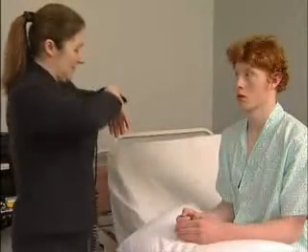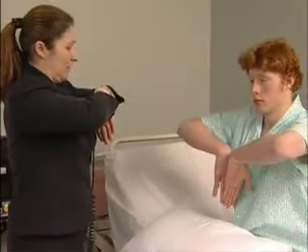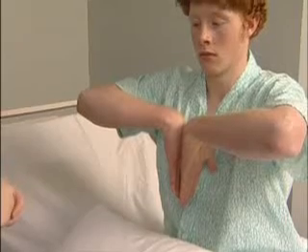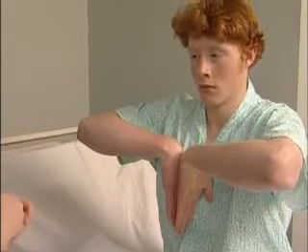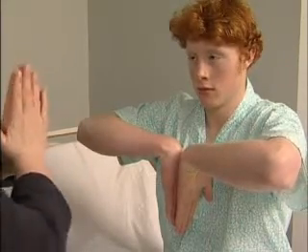Now test for median nerve entrapment in the carpal tunnel. Put your hands together like that. Ask the patient to flex both wrists for 30 seconds. The test is positive if tingling occurs in the distribution of the median nerve. Do you feel any tingling in your hands at all? No. Great.